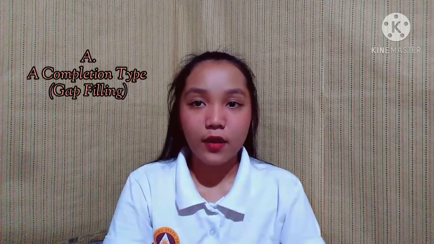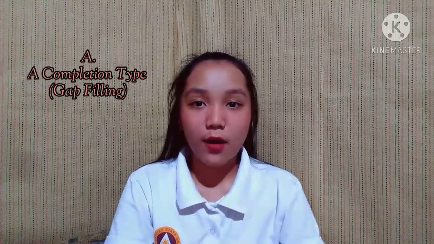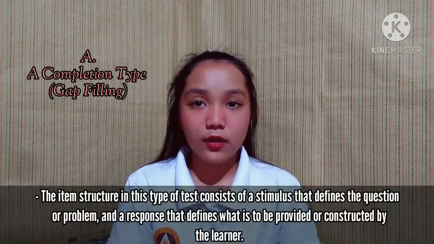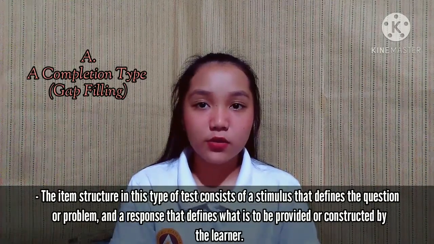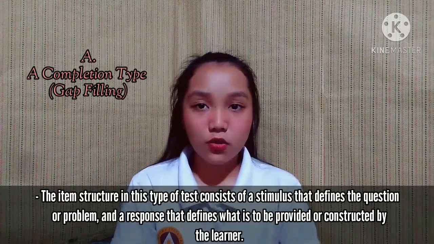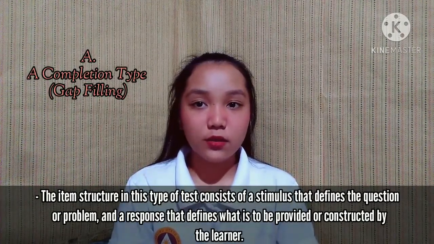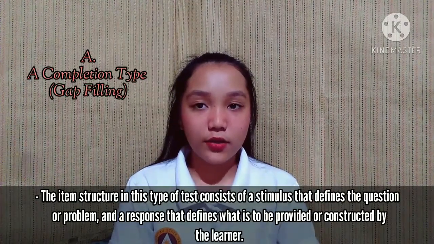So first, guys, is letter A, the completion type or the gap filling. The item structure in this type of test consists of a stimulus that defines the question or problem, with a response that defines what is to be provided or constructed by the learner.